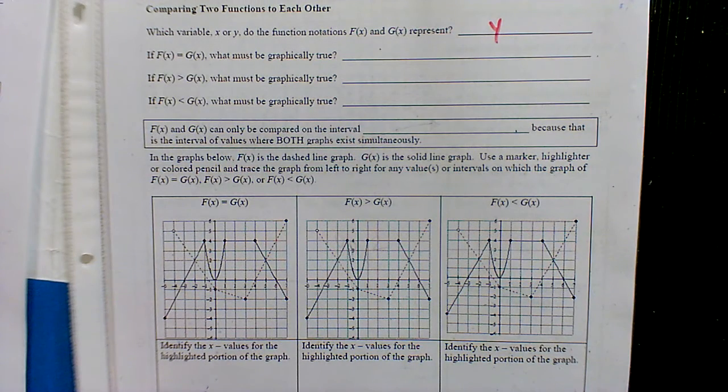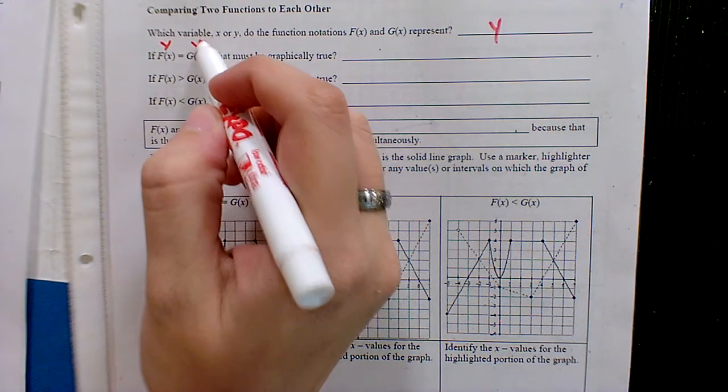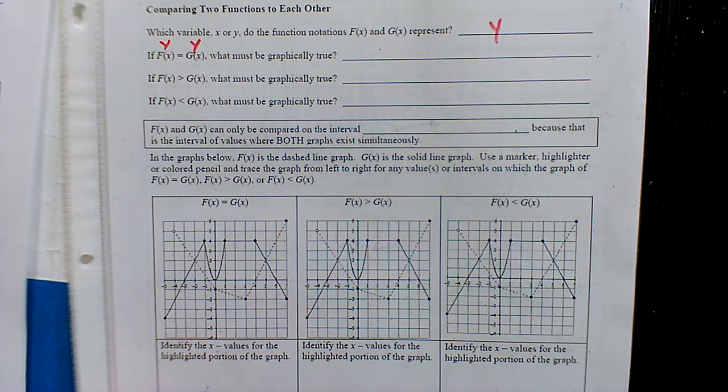Okay, so let's keep that in mind. If I told you f of x equals g of x, what must be true on the graph? Remember, f of x and g of x are the same thing as y. If f of x and g of x are exactly the same, what should you be looking for in terms of a picture or your graph? Can we think about it?